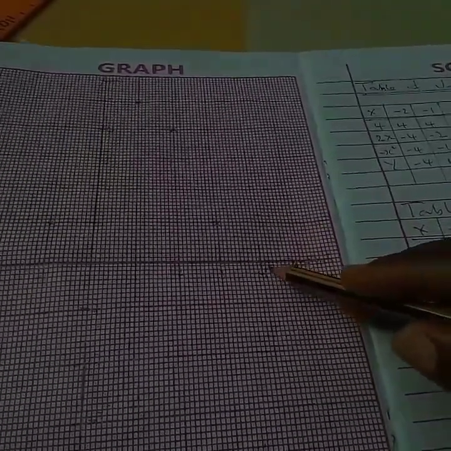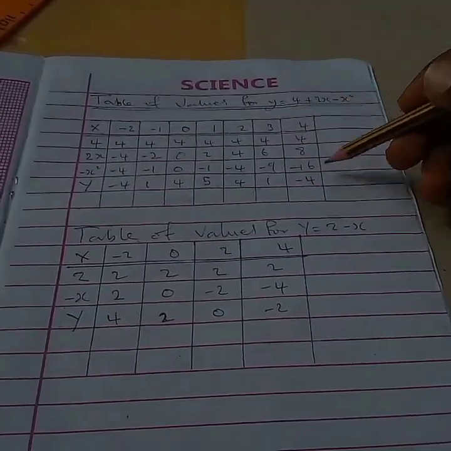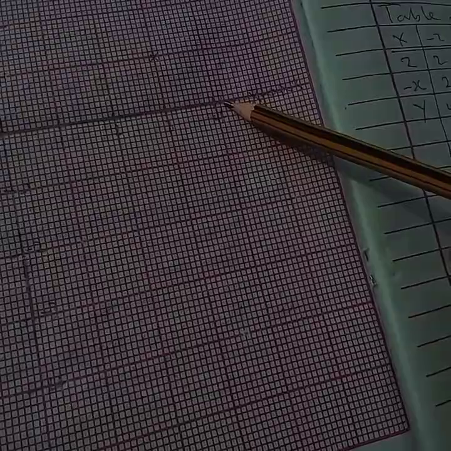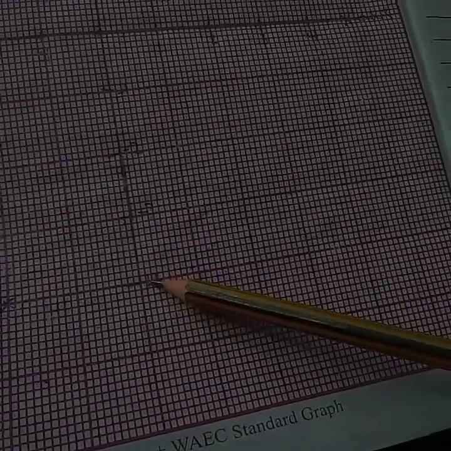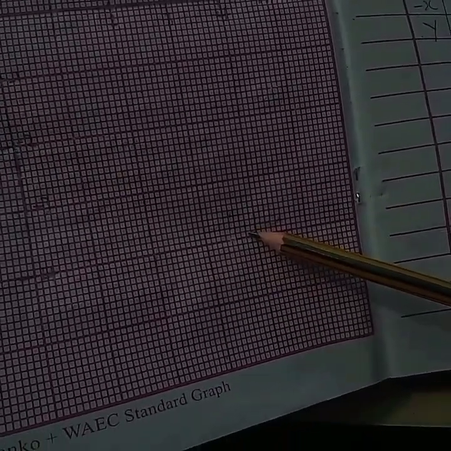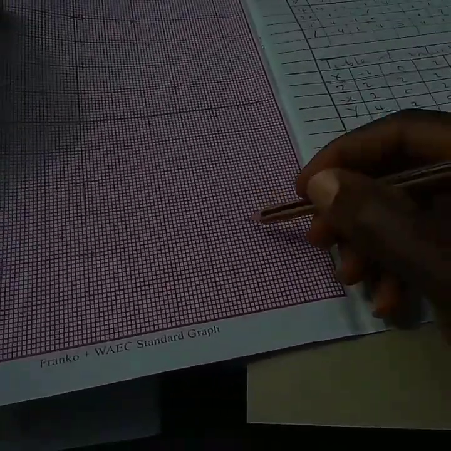So finally, when x is 4, y is minus 4. If you come here, you see that x is 4 here. Then if you check out this place, you can see where y is minus 4. So you follow that line and get their point of intersection here. You mark that place.